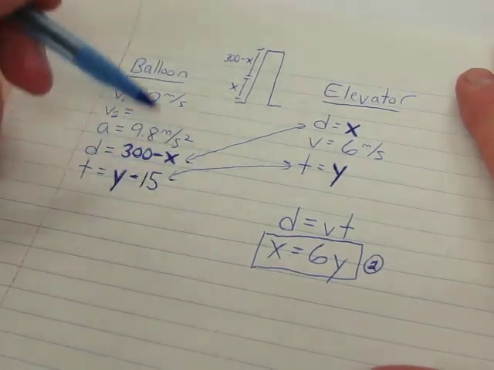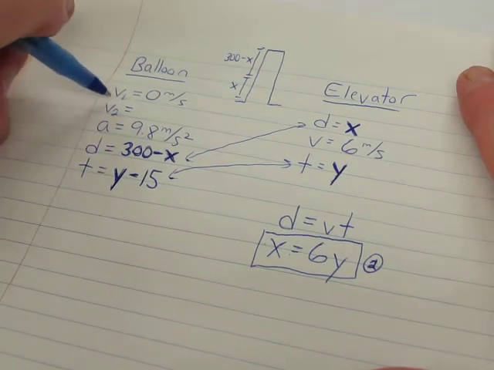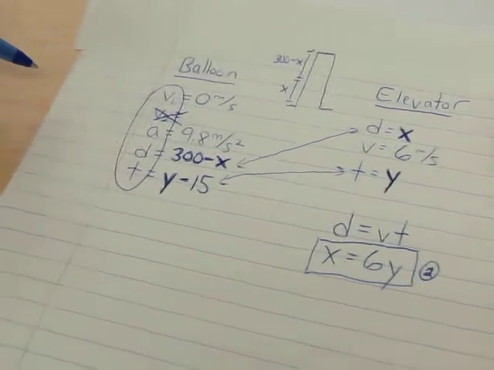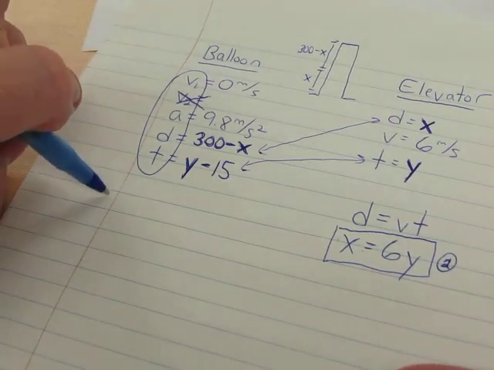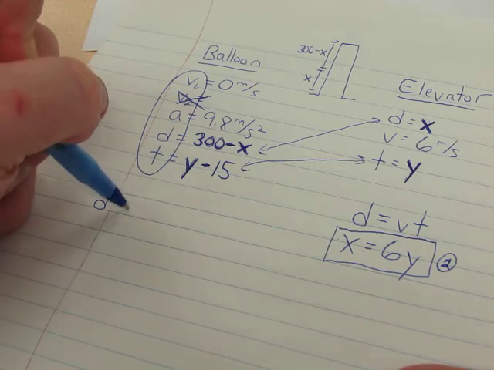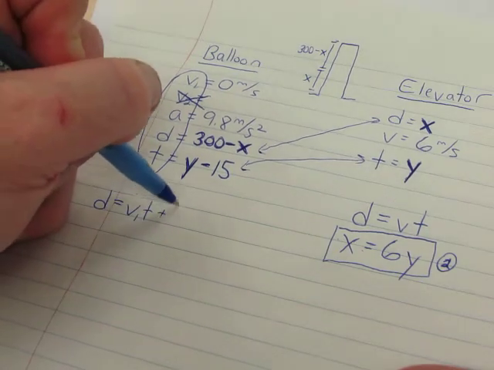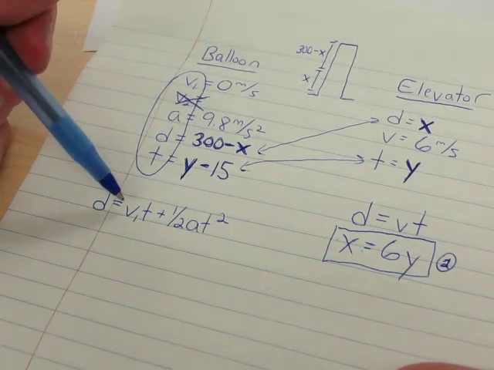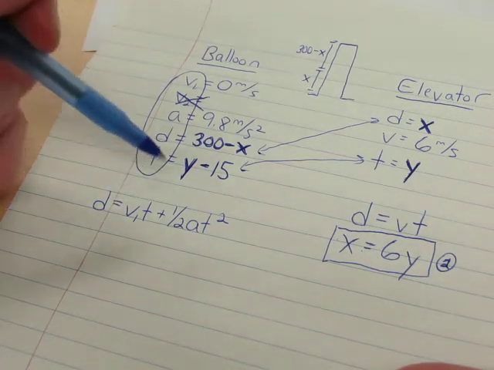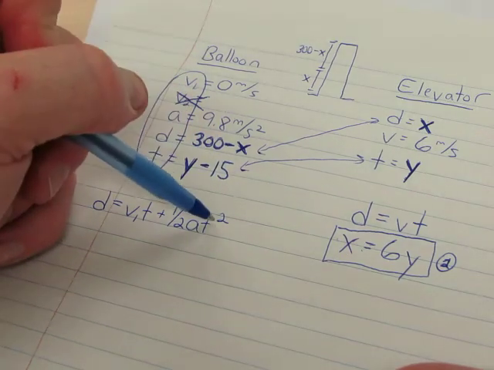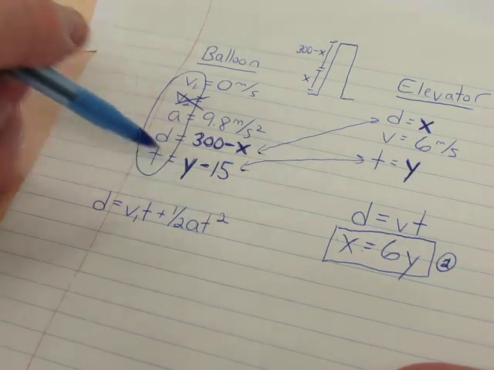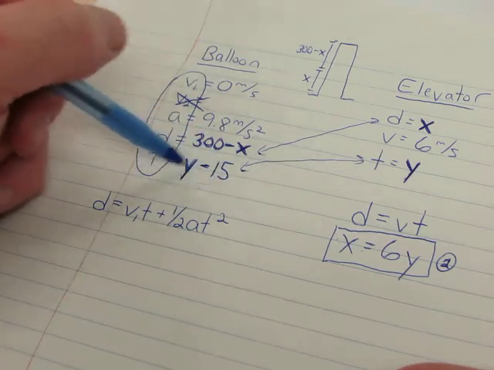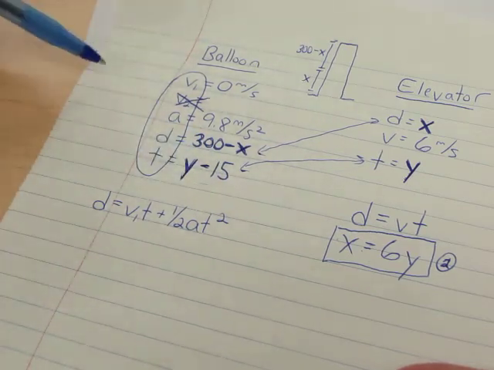Unfortunately, the balloon's going to be a little bit more complicated just because with no V2, the formula that matches these variables is an acceleration formula. D equals v1t plus 1/2 at squared. And I promise the second example is going to be a lot easier than this one. The problem with this formula is t ends up getting squared. And if you look at t, it's a, I forget what you call that in math class, not a binomial. Is it a binomial? I forget.